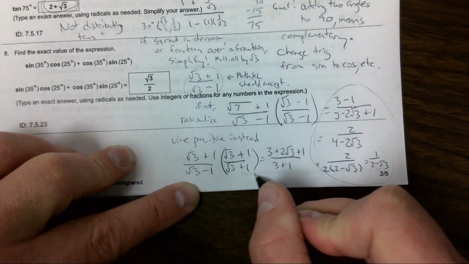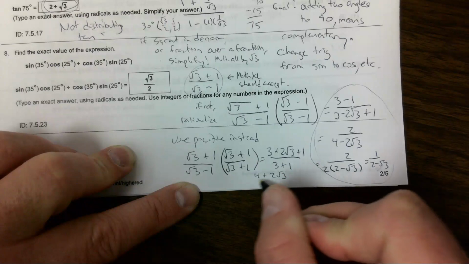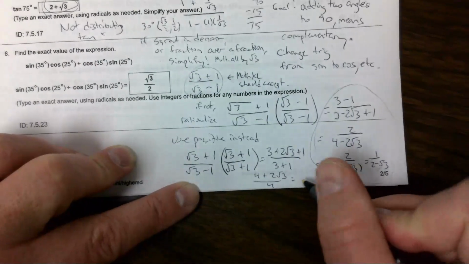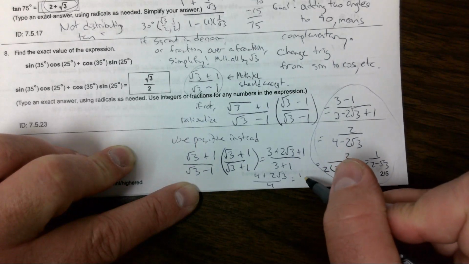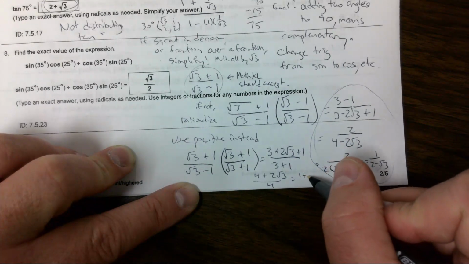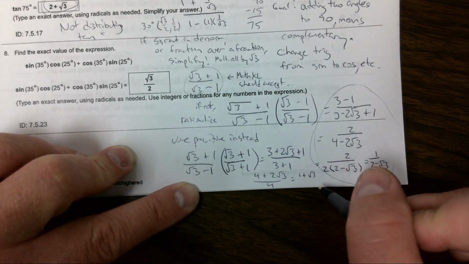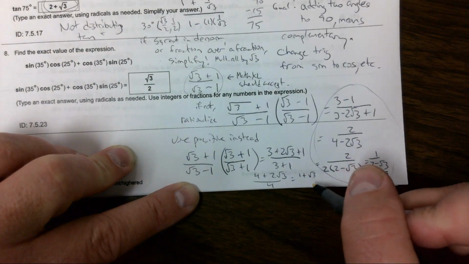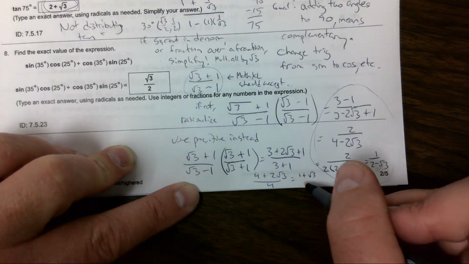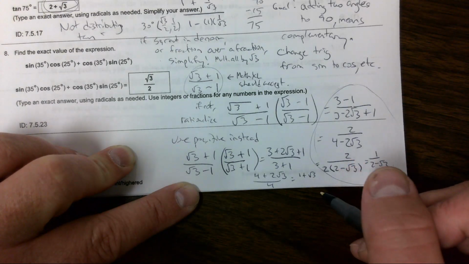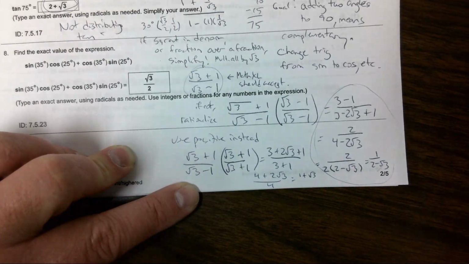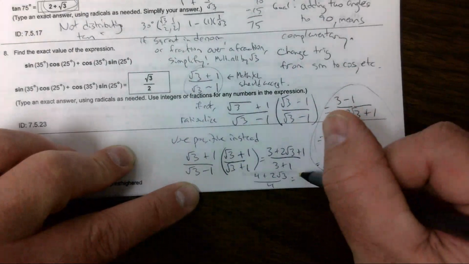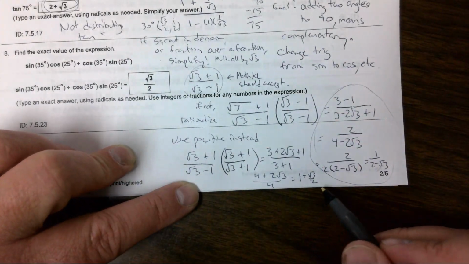That gives us 4 plus 2 square root of 3 over 4, and then those can cancel into 1 plus square root of 3 all over 2.